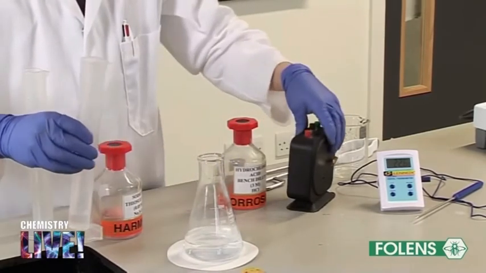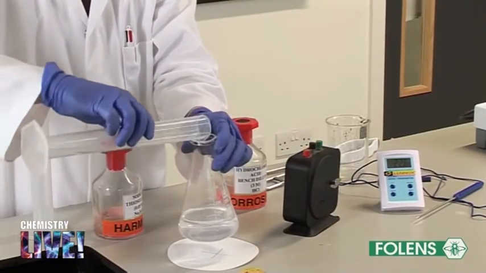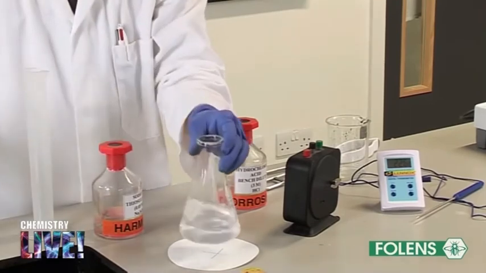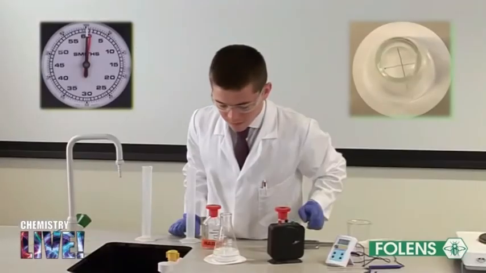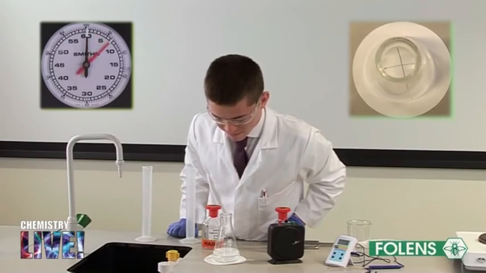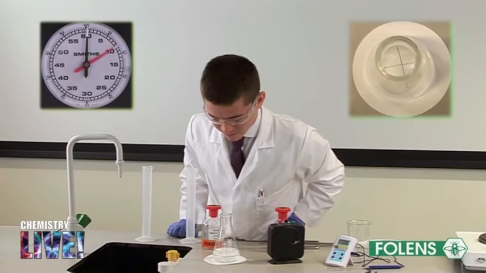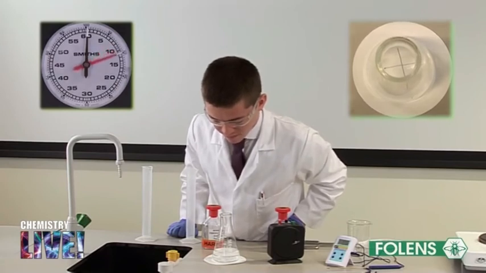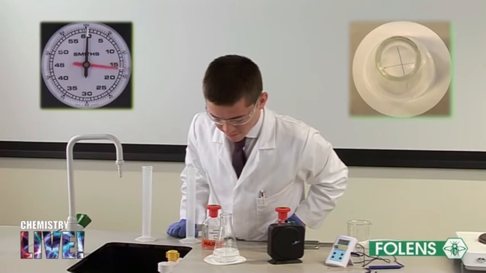Now, what we're going to do is we're going to add that to the conical flask, give it a swirl, and then place it onto that bit of paper with a cross already drawn on it. As we place it down, we push start on the stopwatch. Now this reaction is a really good one to do because you can see in the top right, you can see the black cross through the actual flask.